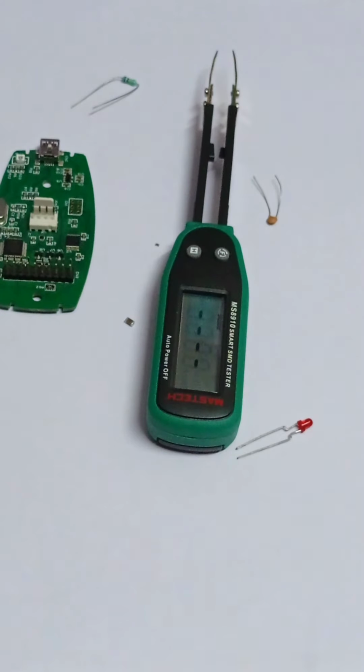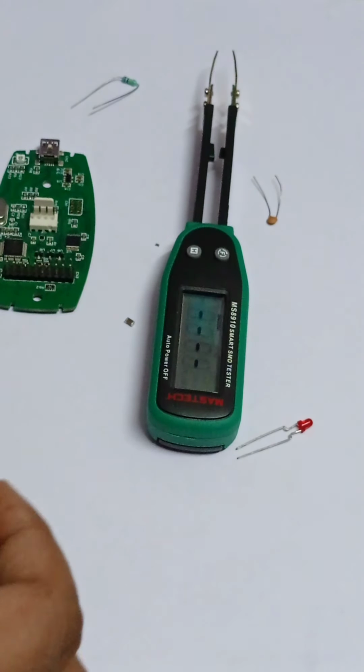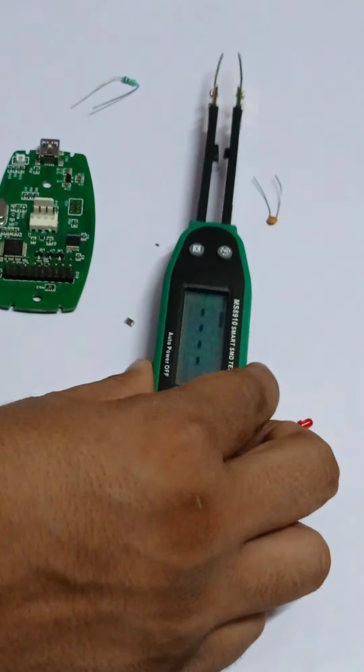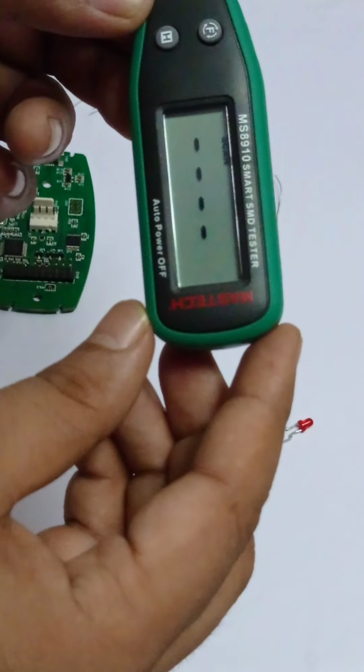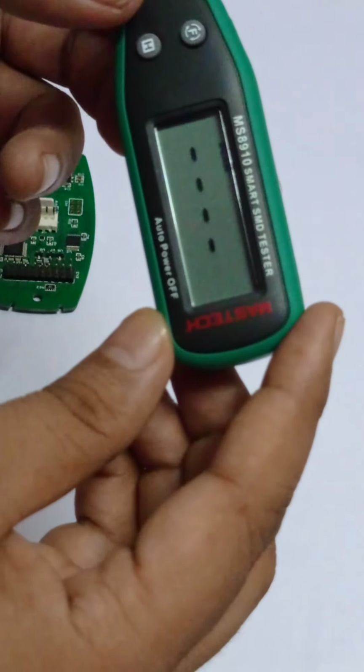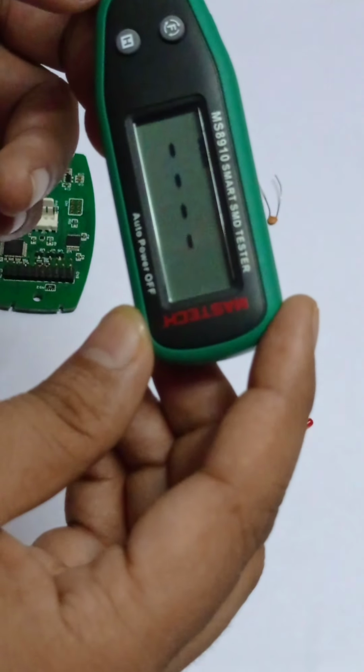So today I'm going to show you the use of the Smart Tweezer to measure component values. You can see here we have the Smart Tweezer.